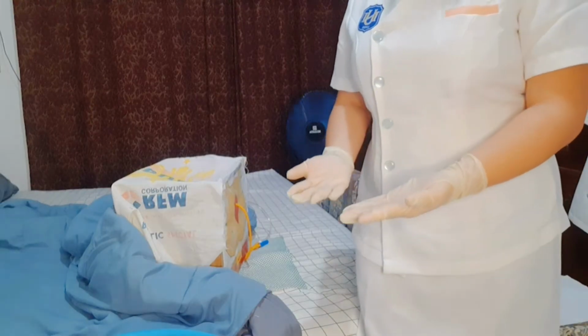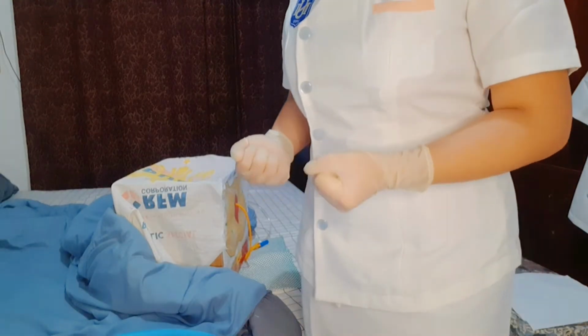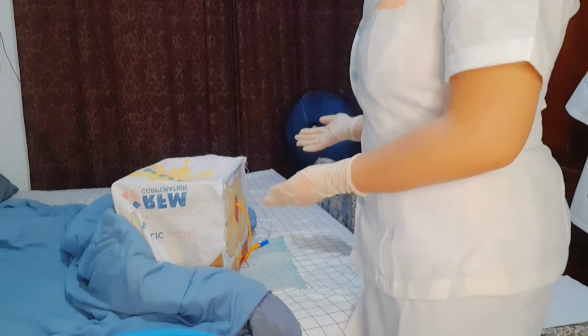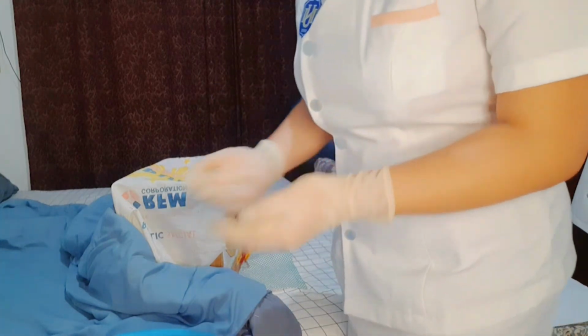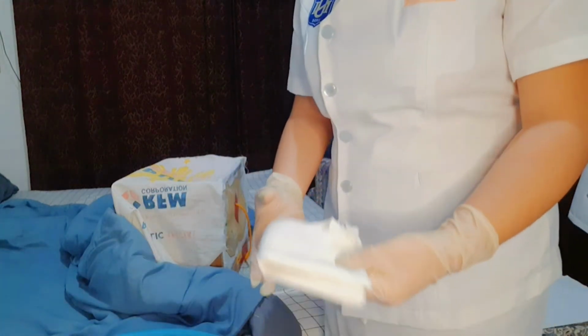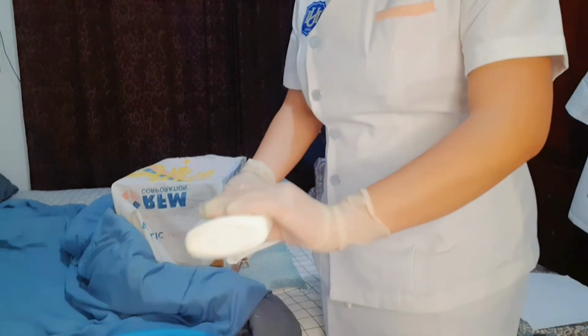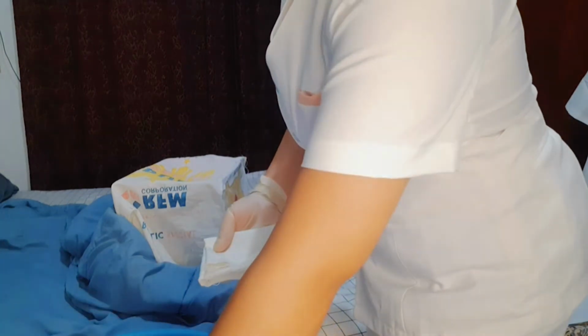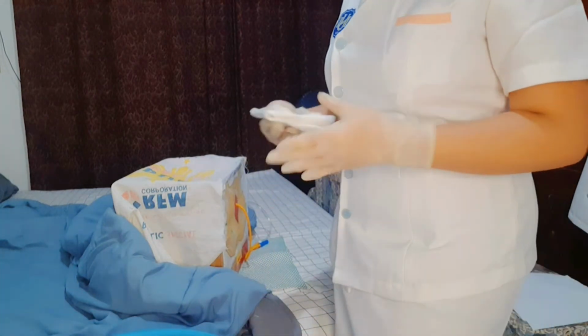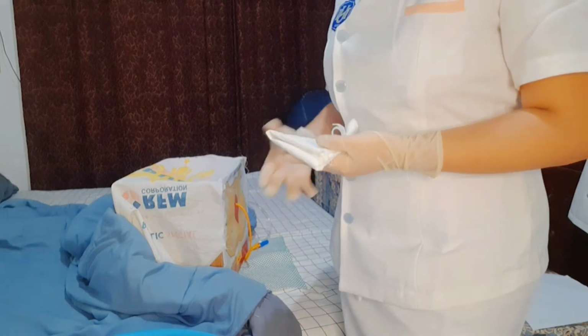So after you put the gloves, you need to clean the perineal area with soap and water. So I have here the water and also the cloth. I will press it on the water and then put some soap. The soap has antibacterial qualities adequate to clean the area, and it will not usually irritate the skin or mucous membrane.